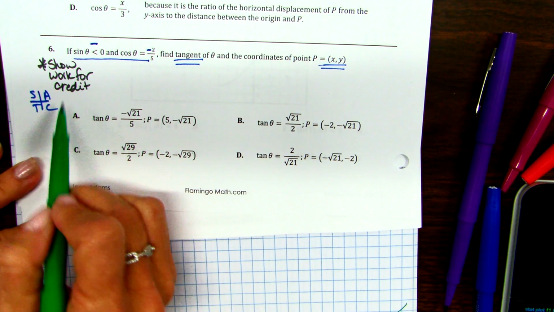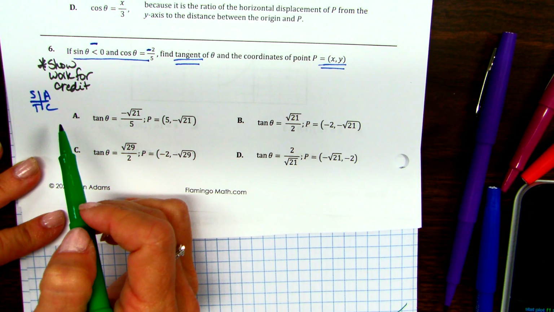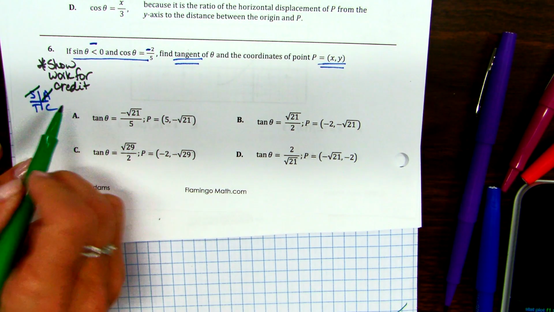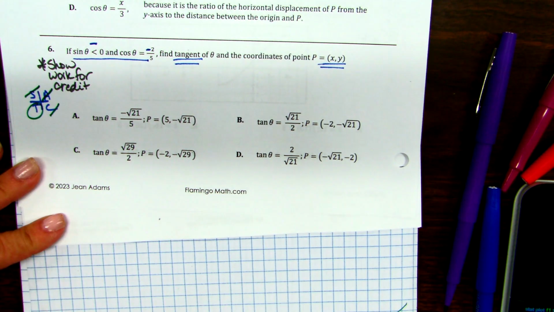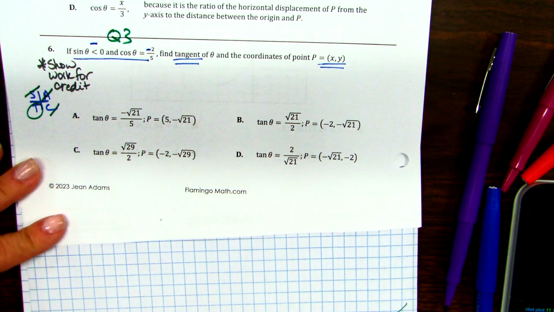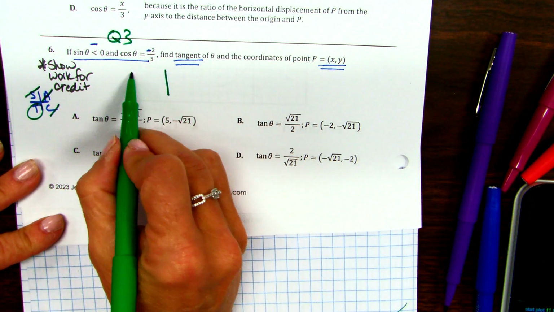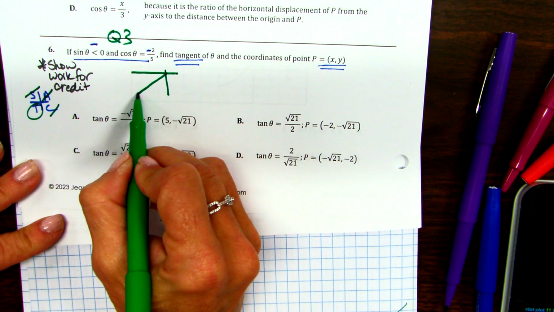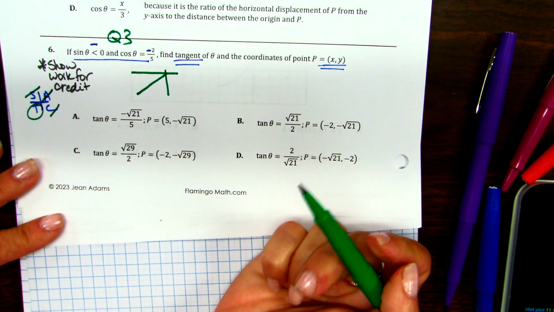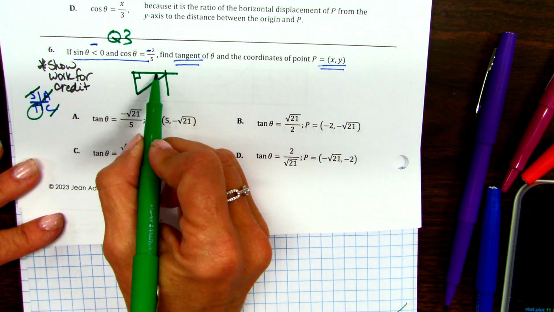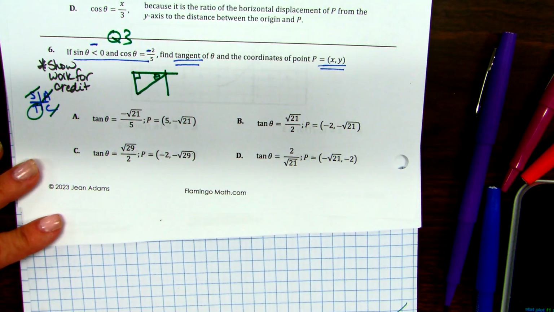So remember, All Students Take Calculus represents who's positive. So all are positive, so it can't be there. Sine is positive there, cosine is positive there. So we know that this means quadrant 3. So then you're going to sketch a triangle in quadrant 3. Okay. So remember, you draw your hypotenuse out into the middle of the quadrant, right angle with the x-axis, and theta is always at the origin.